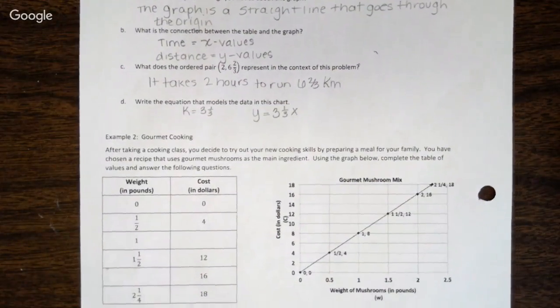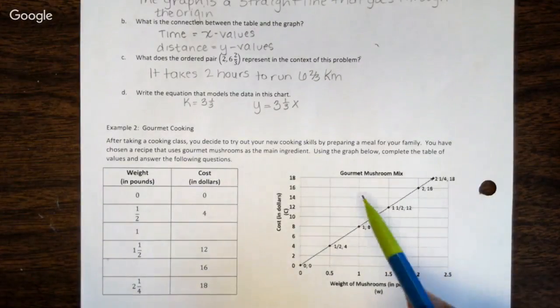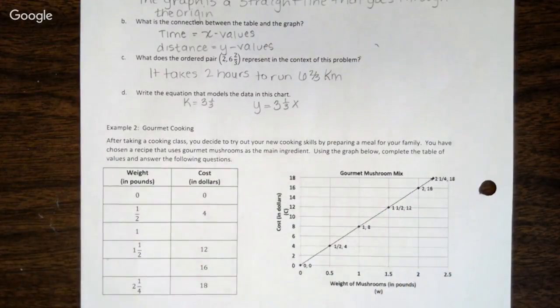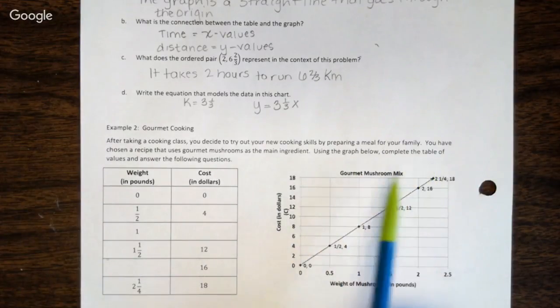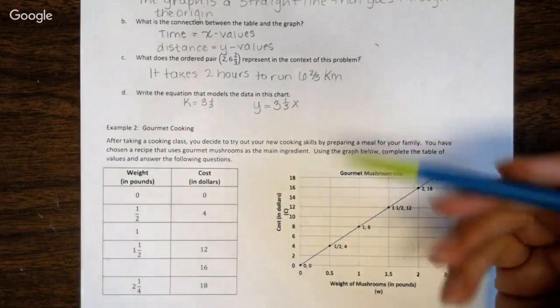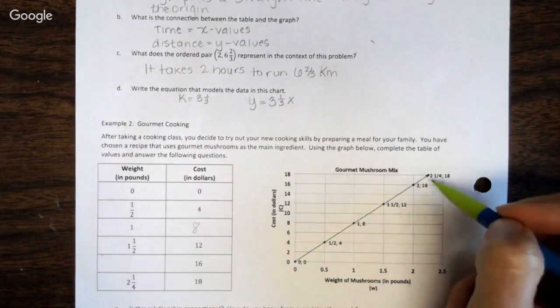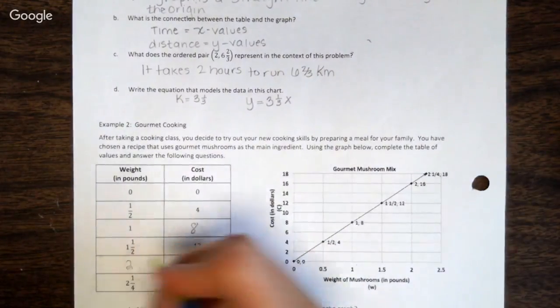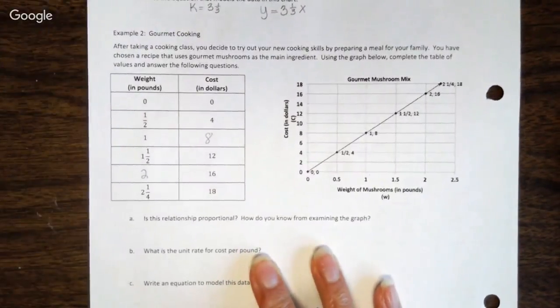All right, example 2. This time they give us a chart and a graph of the same information. Okay, it says, using the graph below, let's complete the table and then answer the following questions. So at 1, if you look on the graph, the y value is 8. At 2, the y value is 16. So let's answer some questions about this.